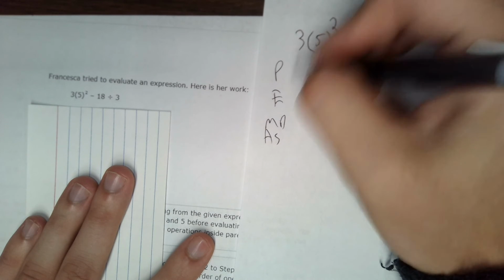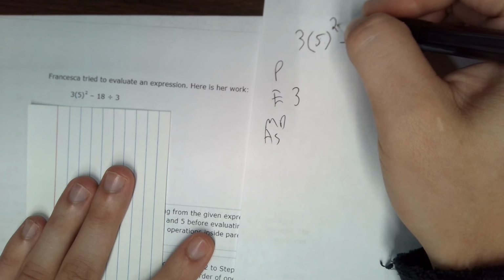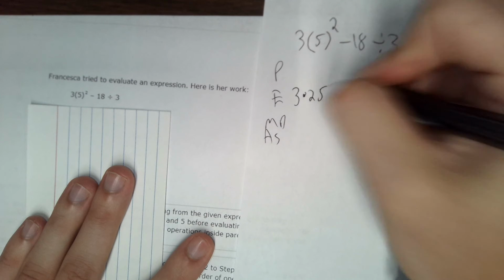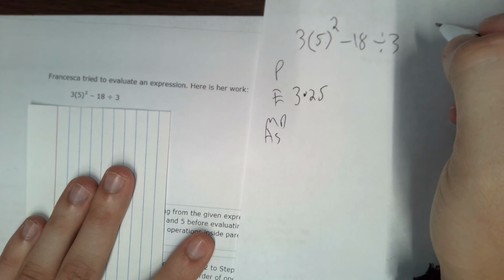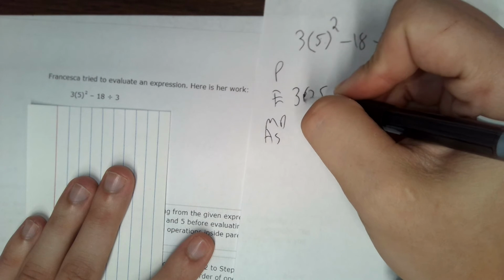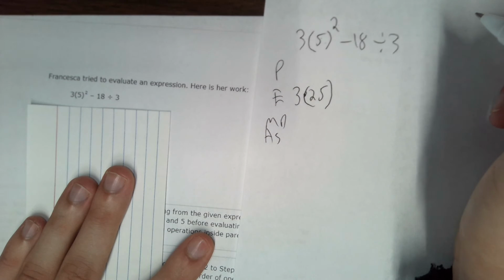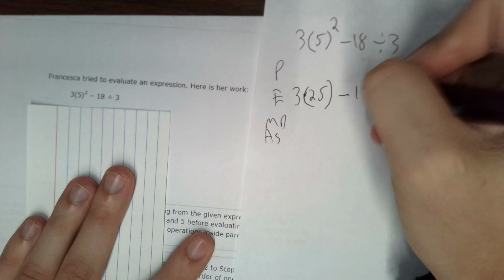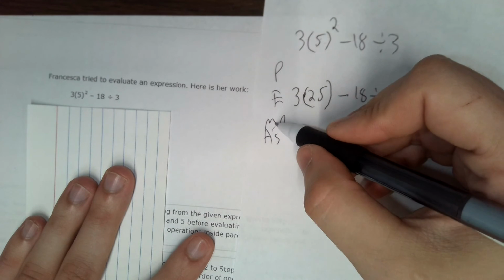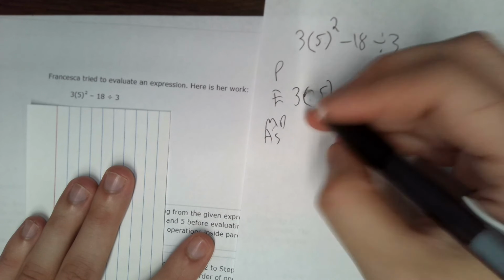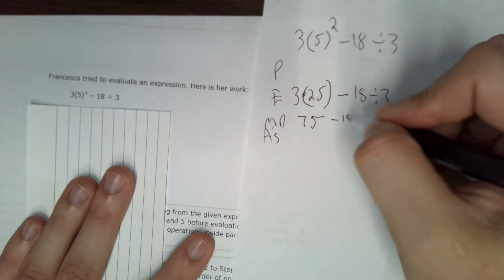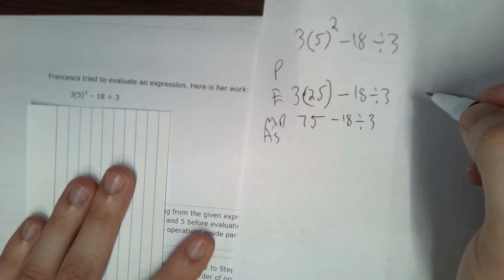So we're going to go to the exponents, which is kind of with the parentheses here. So we have 3 drops down. 5 squared is 25. And you can either put it as times 25, because parentheses mean to multiply here, or you can keep it inside parentheses, which also means to multiply. Minus 18 divided by 3. Okay. Multiply or divide left to right. I have a multiply here. 3 times 25 is 75. Minus 18 divided by 3.